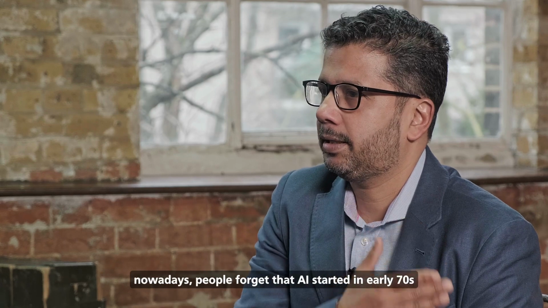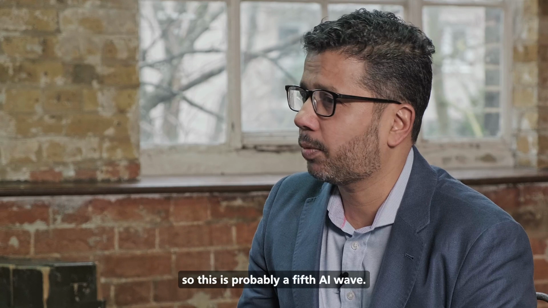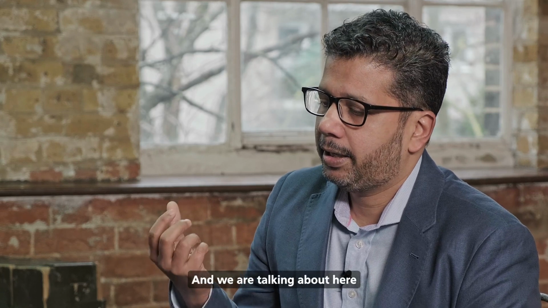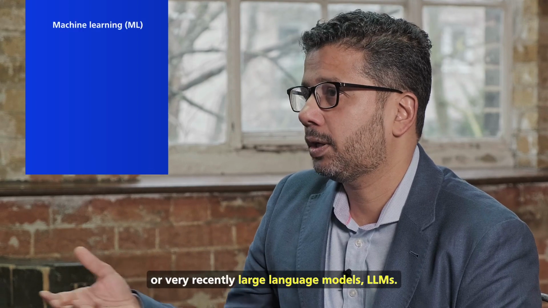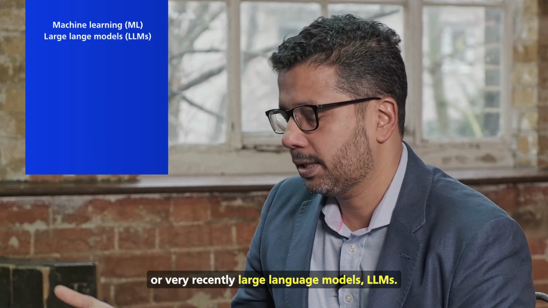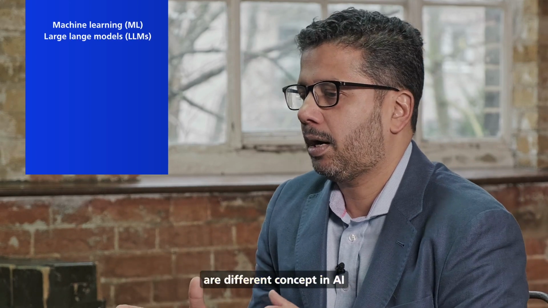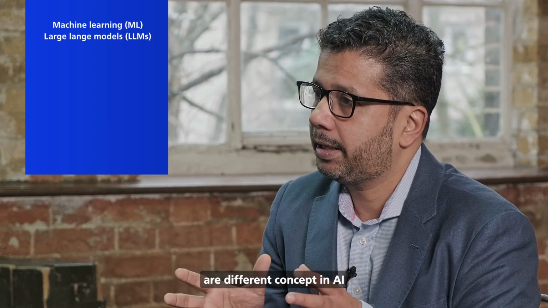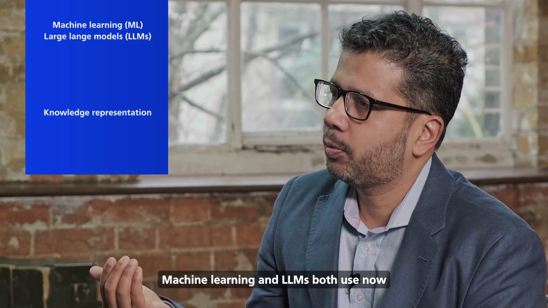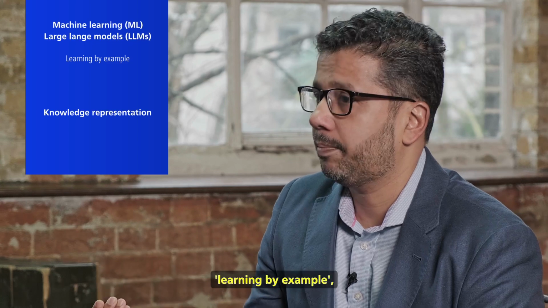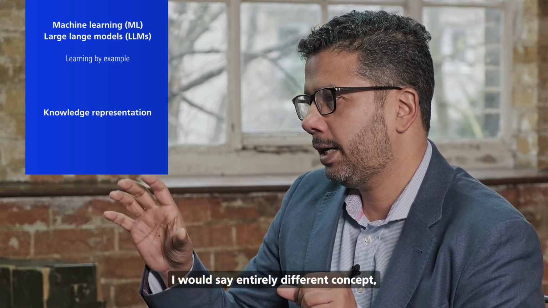Now comparing this with the current machine learning concept in AI, because whenever we talk about AI nowadays, people forget that AI started in the early 70s and it has gone through multiple AI waves. So this is probably a fifth AI wave. And we are talking here specifically about machine learning algorithms, or very recently large language models, LLMs. Machine learning and LLMs are a different concept in AI compared with knowledge representation. Machine learning and LLMs both use learning by example, which is, I would say, an entirely different concept.